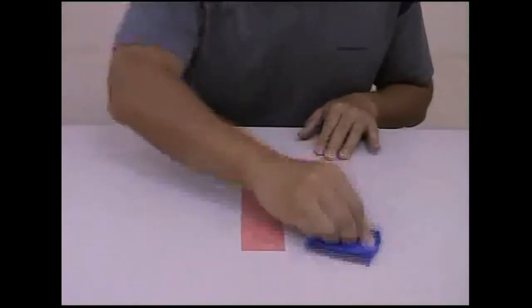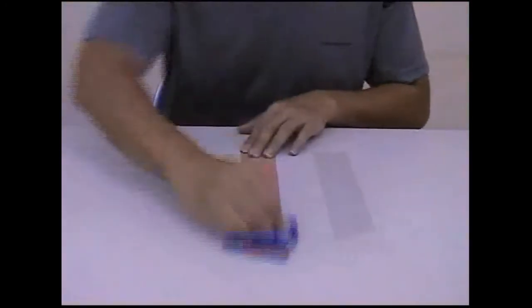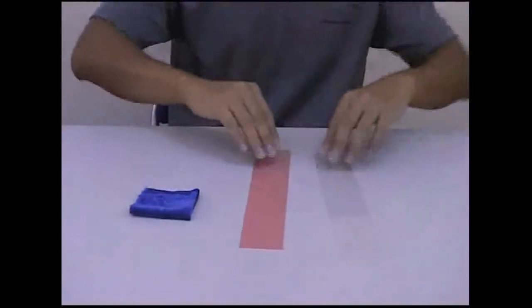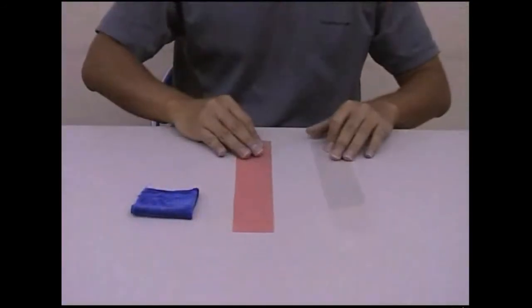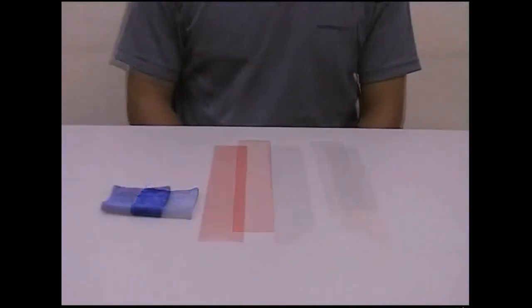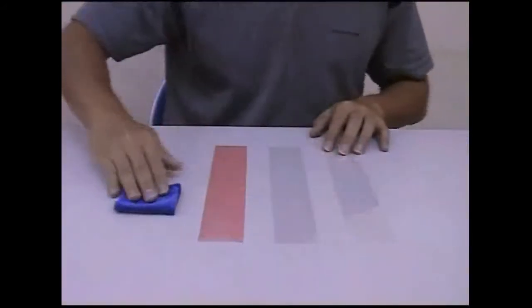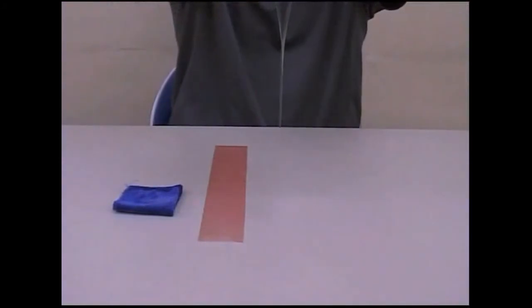Repeat using a rubbed acetate strip and a rubbed polythene strip. Hold a rubbed acetate strip close to an uncharged acetate strip and an uncharged polythene strip in turn. Observe the result.